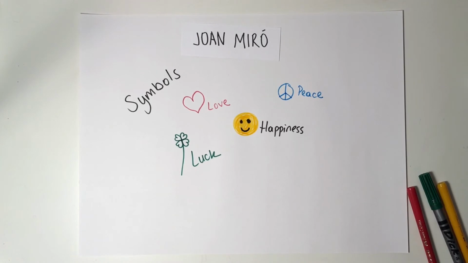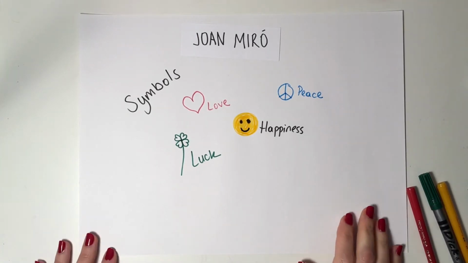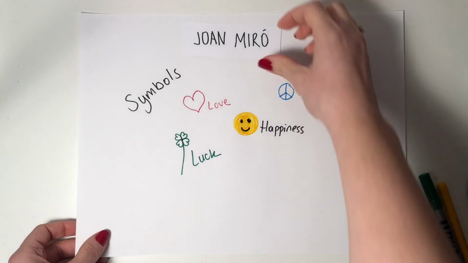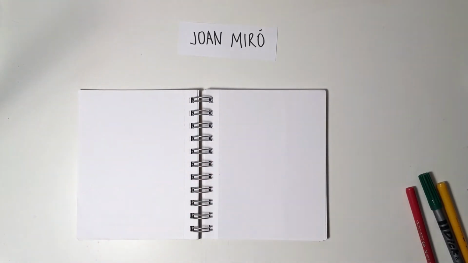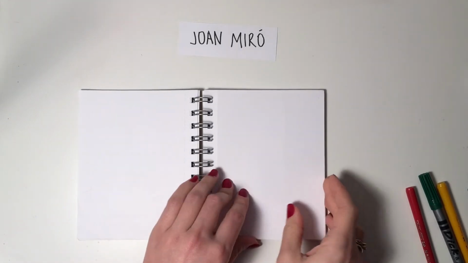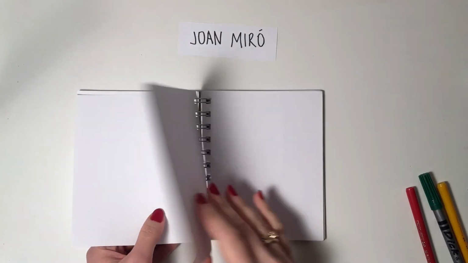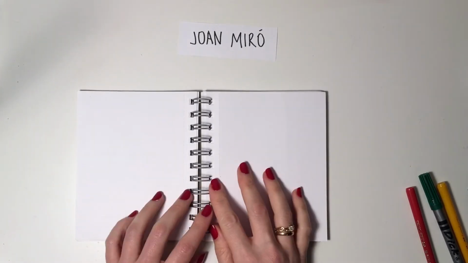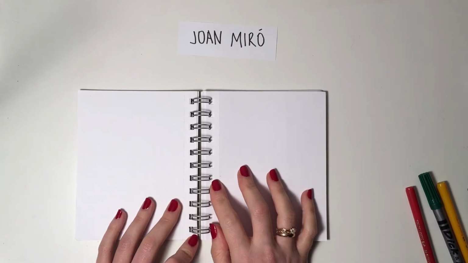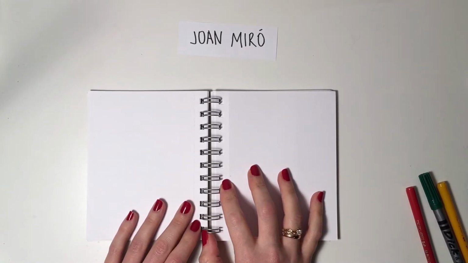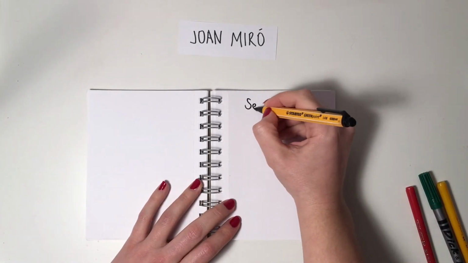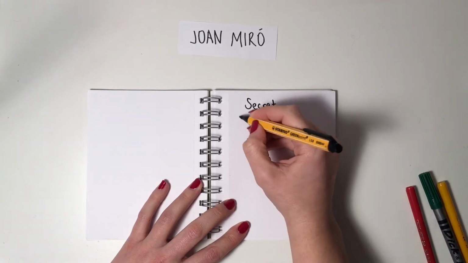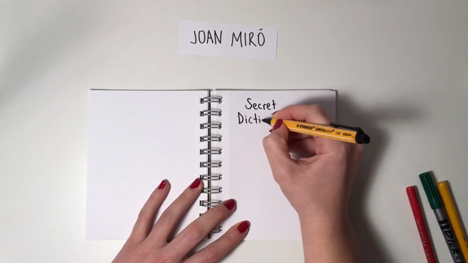Okay, let's talk about what we're going to do this week. We're going to be inspired by Joan Miro. Remember, he had a notebook such as this one, where he was drawing his symbols with the meanings. So we're going to need a sketchbook, a notebook like this, but if you don't have one, don't worry, you can just use a piece of paper. That is also fine. And what we're going to draw here, let's call it Secret Dictionary.